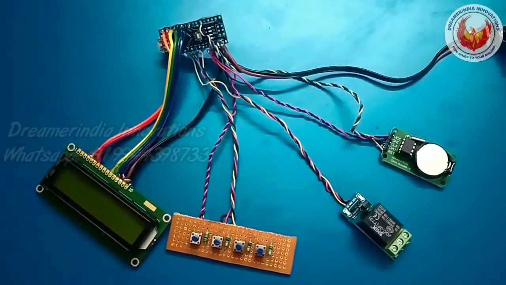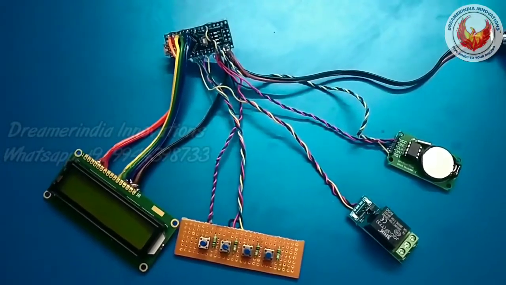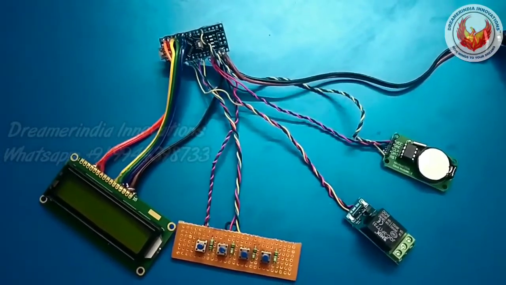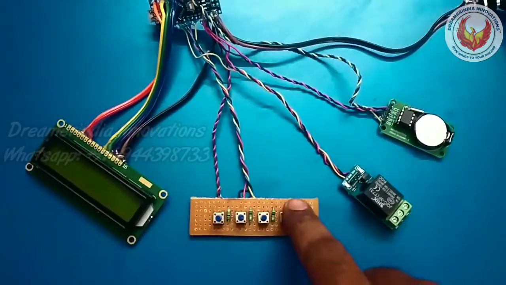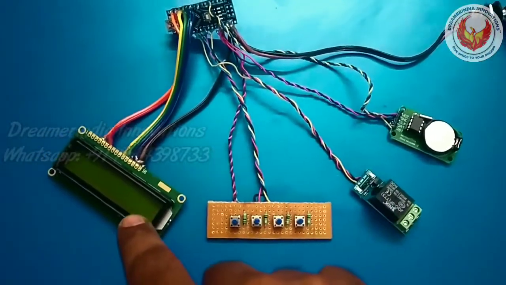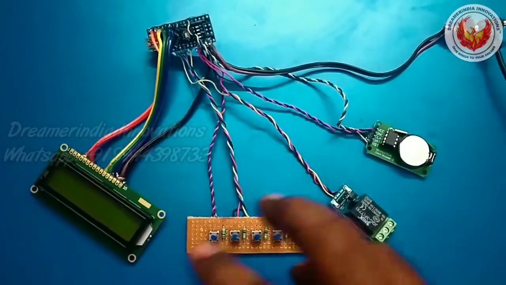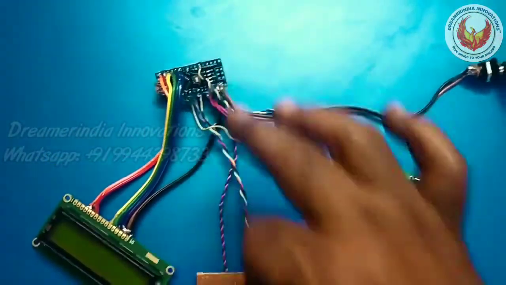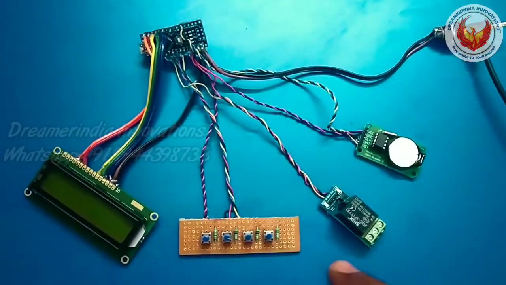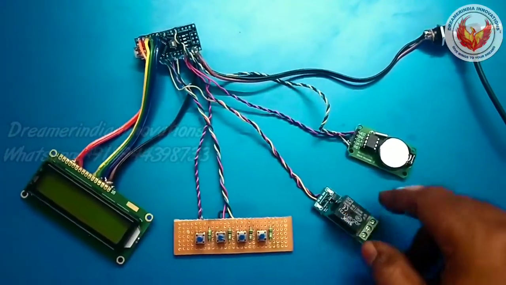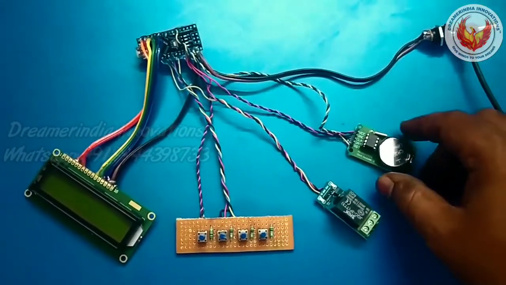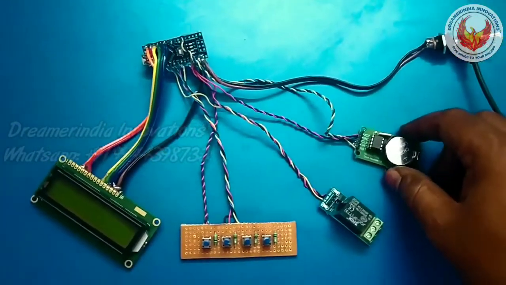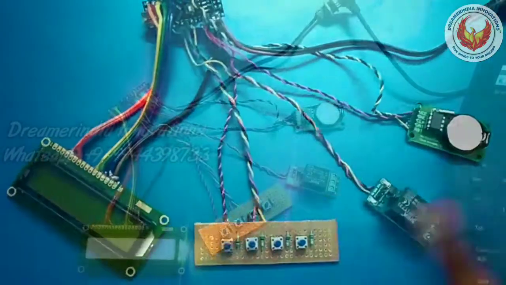So let us see the working of the project. The project will work like this: you have to set the start time, and also you have to set the stop time by using the switches. By using the switches we can set the start and stop time with the help of the display. So this data will be saved in the microcontroller memory. When the start time reaches, the relay will automatically turn on, so that whatever devices you are connecting to the relay will be started. The time will be maintained by using the RTC clock circuit. Okay, so this is how the project works.